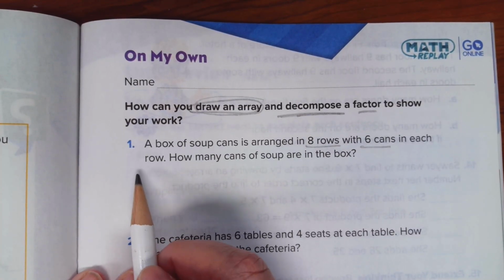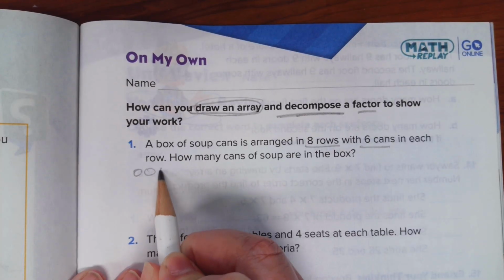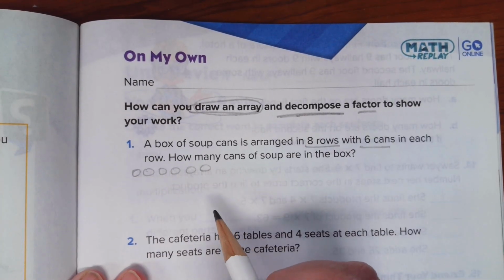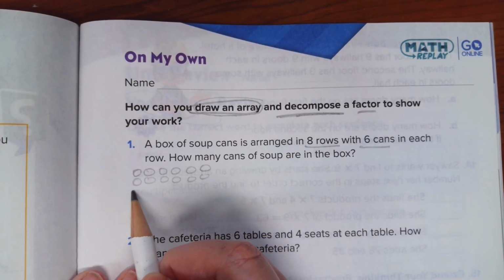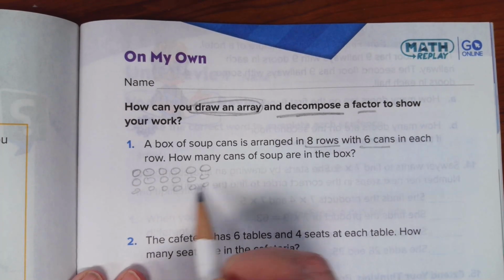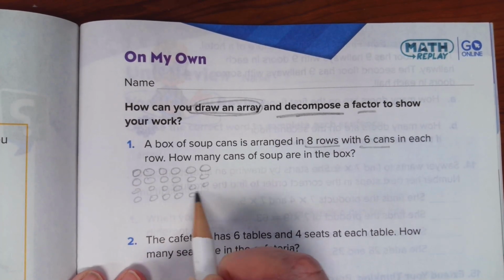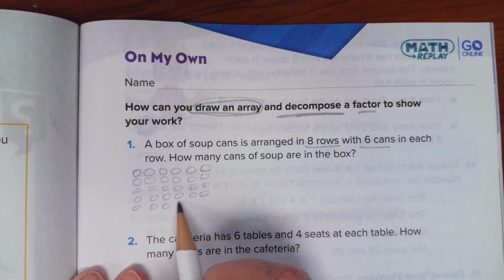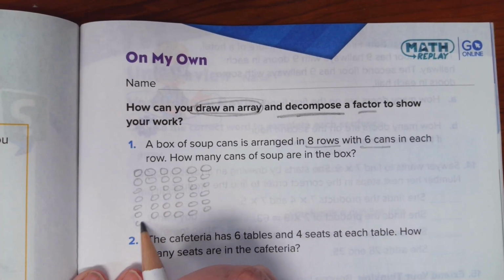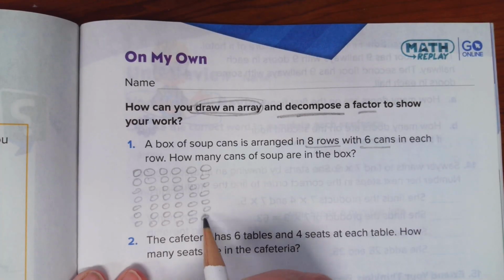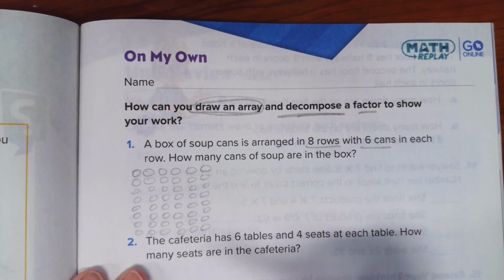So 1 row, there's 1 row of 6, 2 rows of 6, 3 rows of 6, 4 rows of 6, 5 rows of 6, 6 rows of 6, 7 rows of 6, 8 rows of 6. You have to draw this. If you're not writing in your book, you need to be writing in your book. If you're not writing on the page.